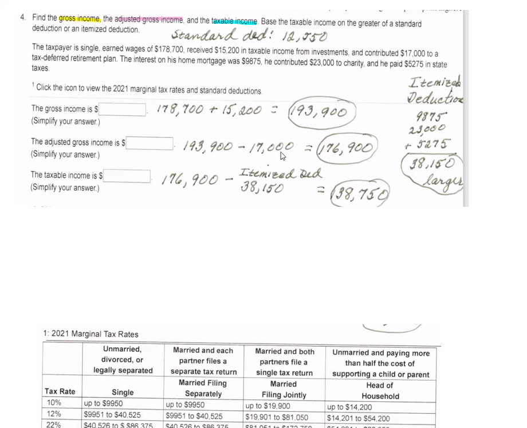So we subtract that adjustment. So his AGI is $176,900.